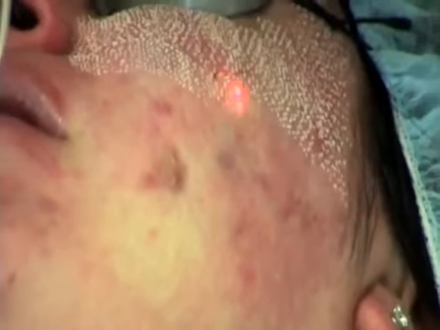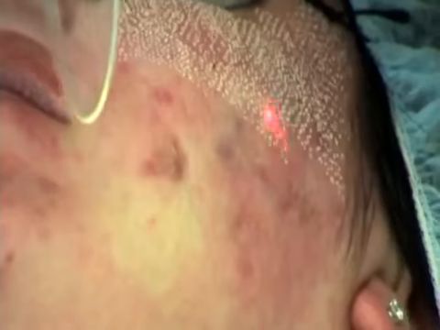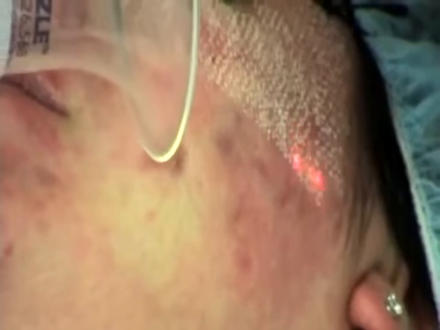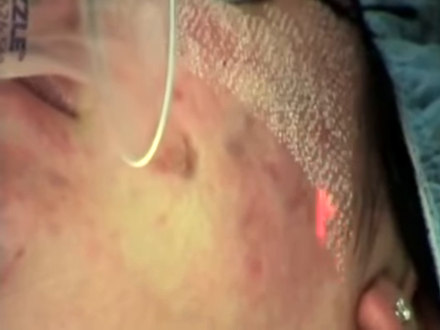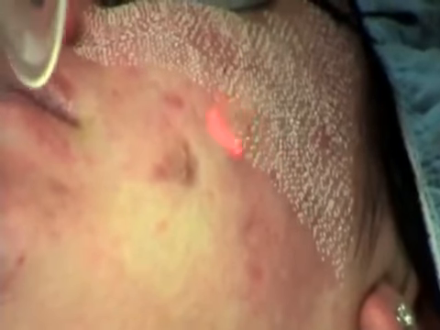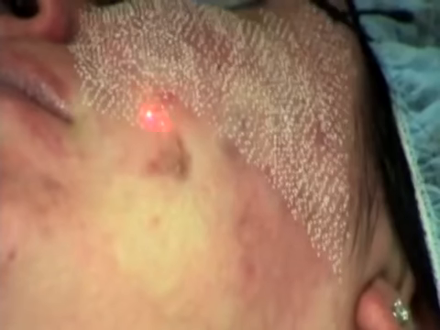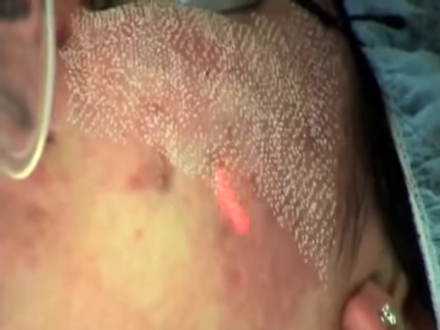Here, the treatment area is being first treated with the Active FX, which is a little more superficial than the Deep FX. Non-overlapping pulses are laid down over the entire treatment area. A smoke evacuator is used in the area to clear the plume. In addition, cold air may be blown across the surface area to increase the comfort of the procedure.